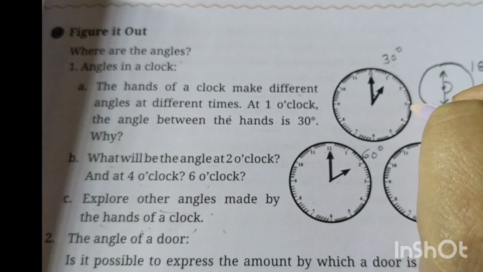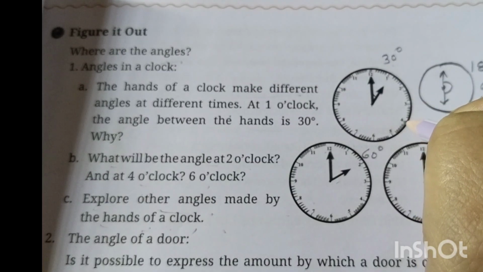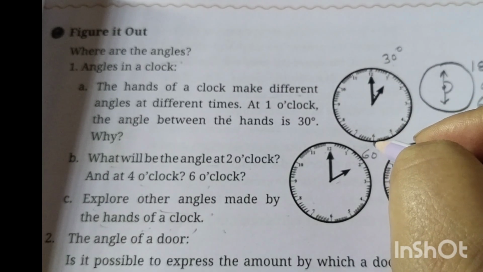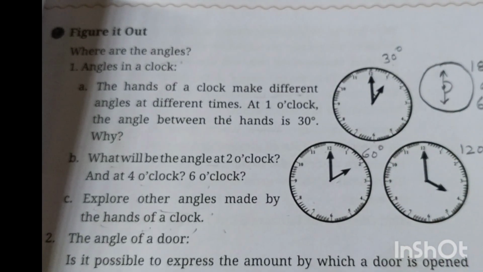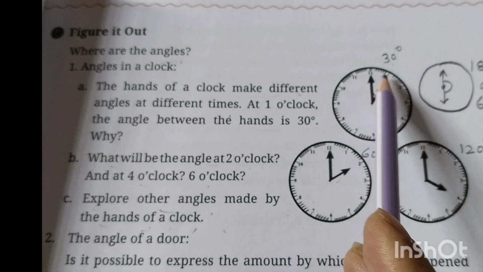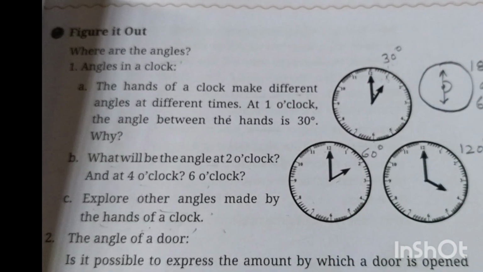Then if it is 3 o'clock, it is 90 degree. 4 o'clock, 120. 6 o'clock, 180. You can find out all the measures of angles of a clock in this manner. Just remember that 5 divisions or the gap between two numbers is of 30 degree angle. Right?